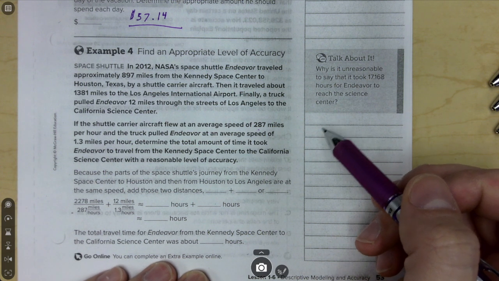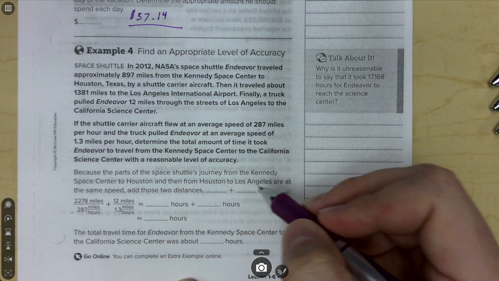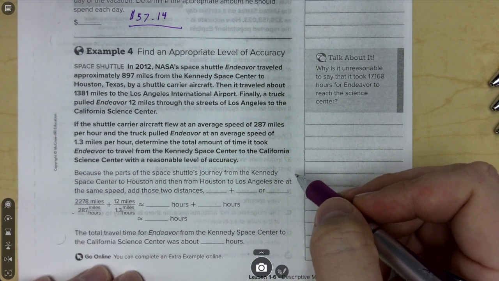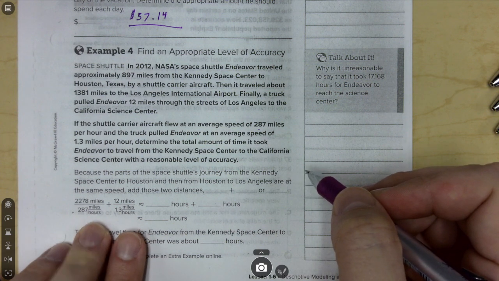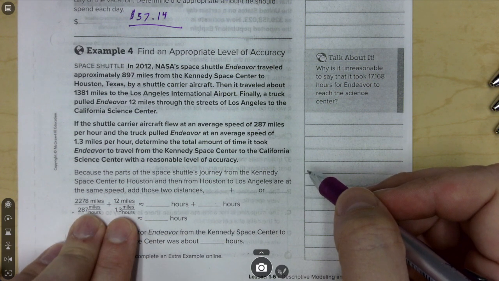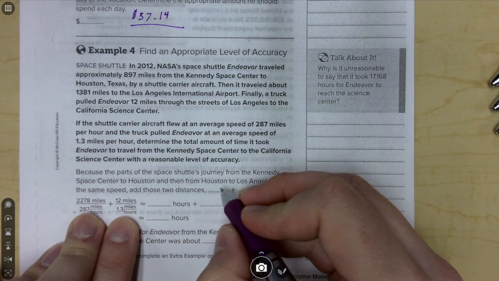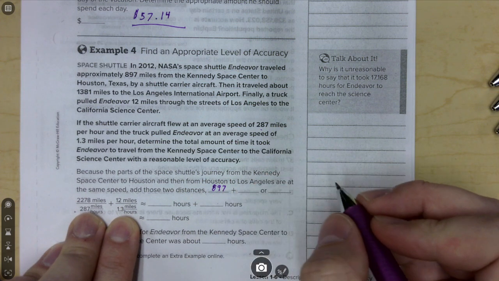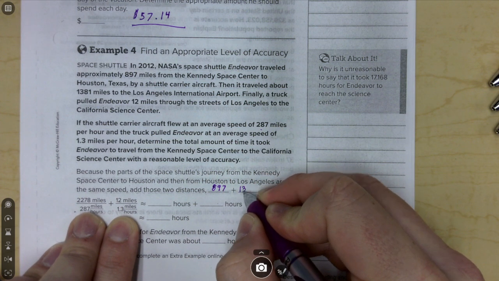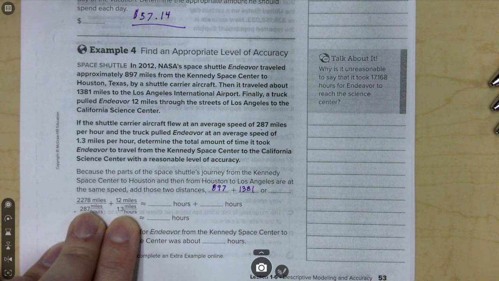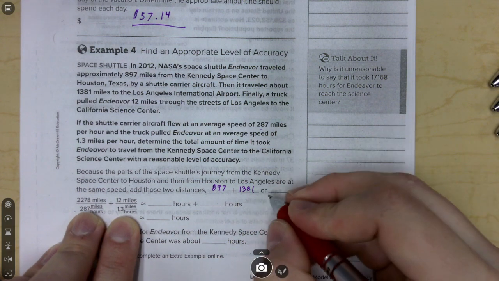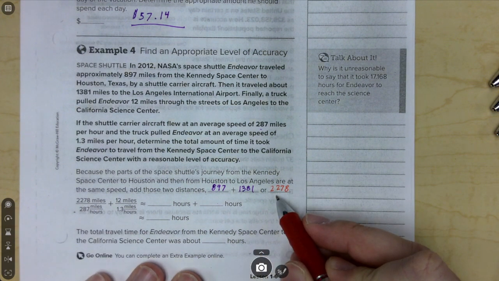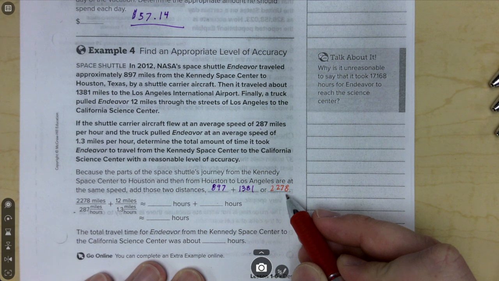Because parts of the space shuttle journey from the Kennedy Space Center to Houston and then from Houston to Los Angeles are all the same speed, add those two distances. So we have 897 and 1,381. When we add those two together, we get 2,278. All right, so we know we traveled 2,278 miles by air.